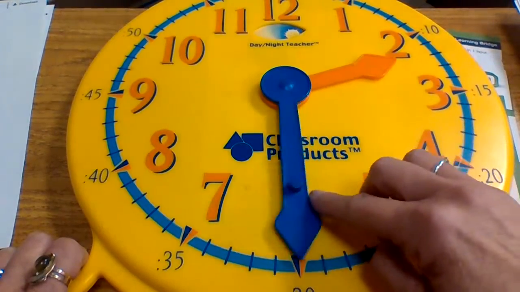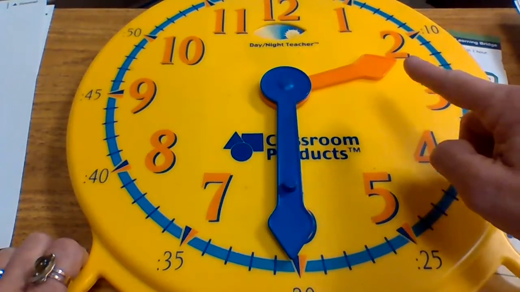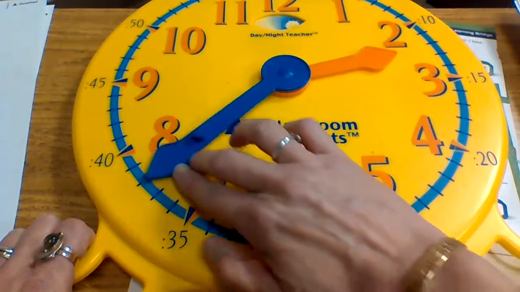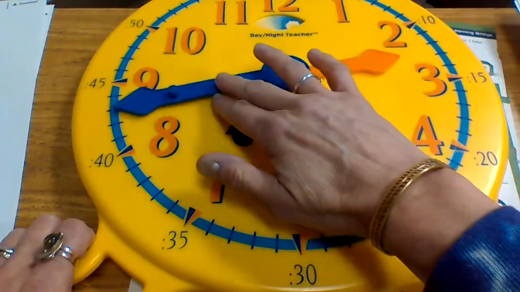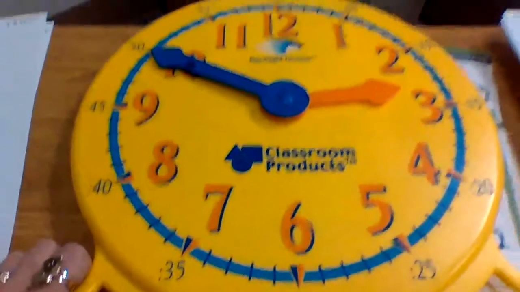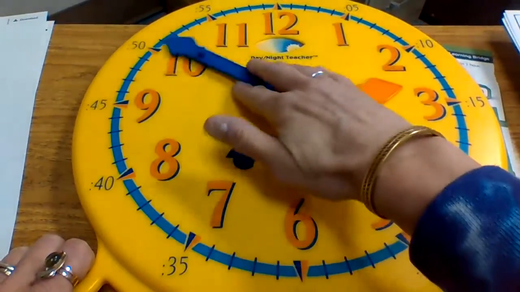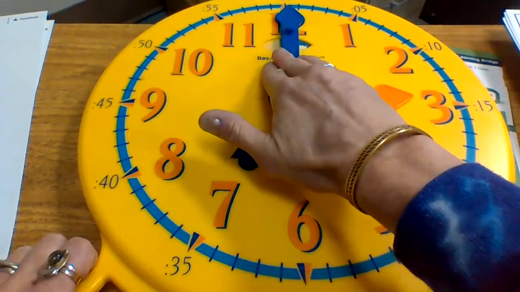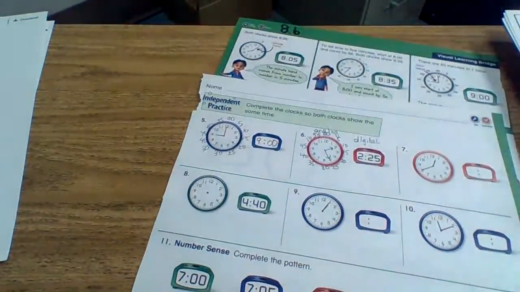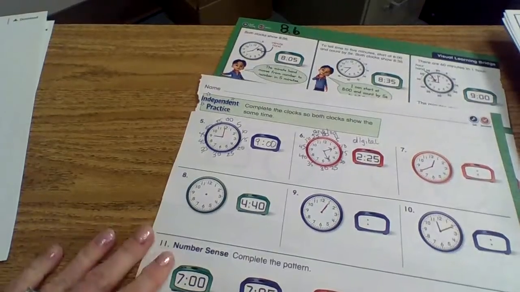So now it's 2:30. Notice that hour hand is moving. 2:30, 2:35, 2:40, 2:45, 2:50, 2:55, and now we are at 3 o'clock. All right, so try the next one by yourself.